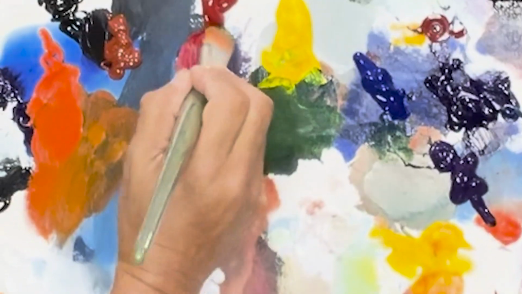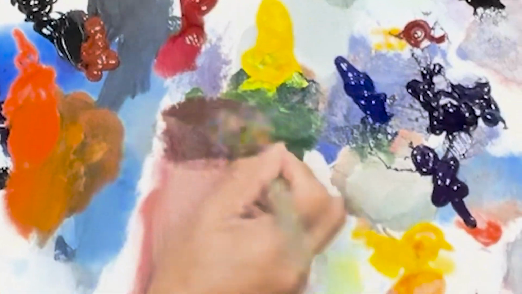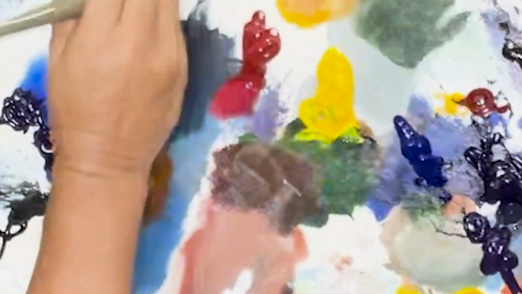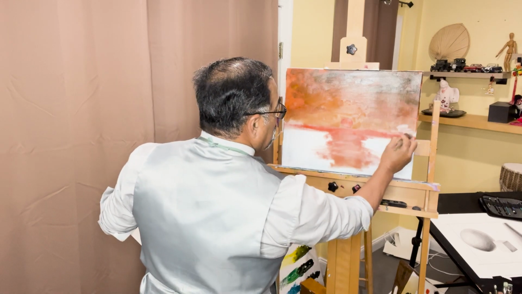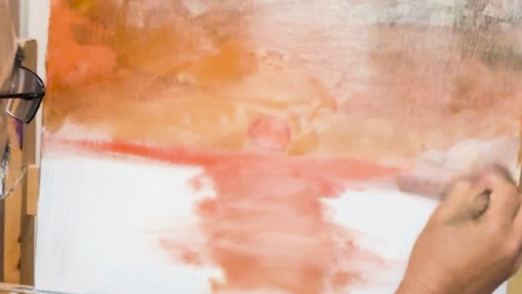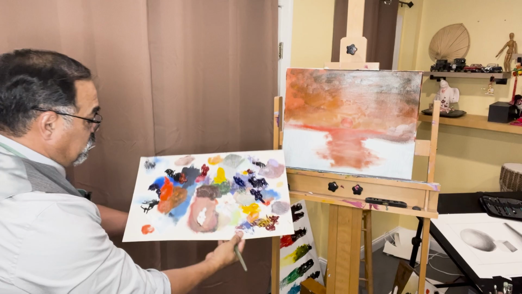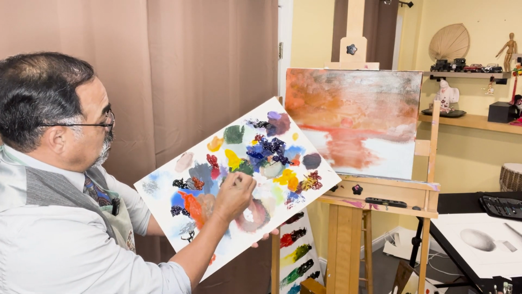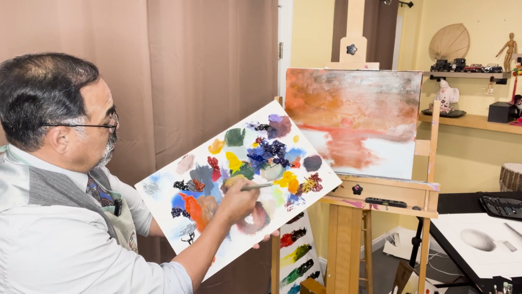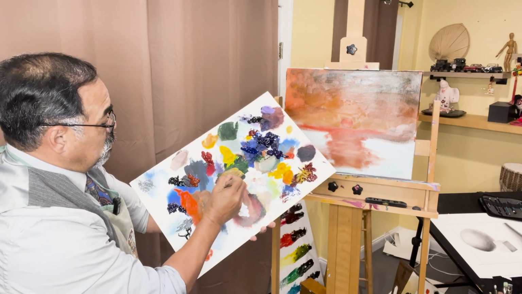Complement to that is red, right? Over here. And now I'm going to take some white. Look at that. I'm just going to grade this up. Get my hand underneath here. There we go.